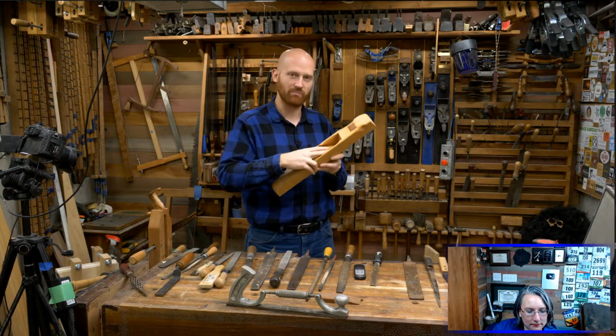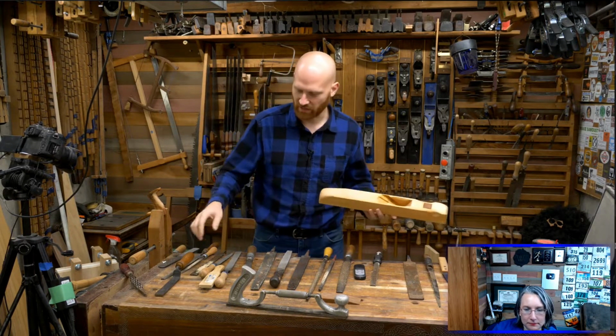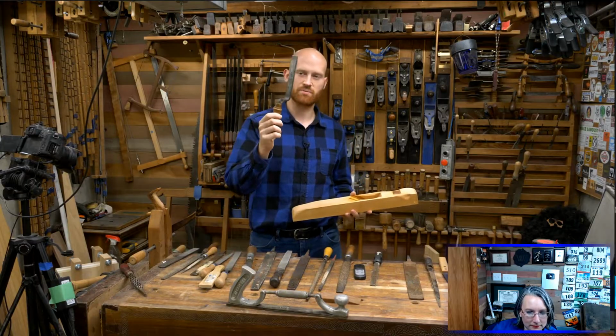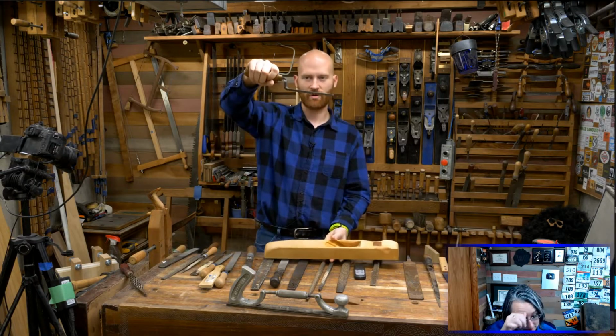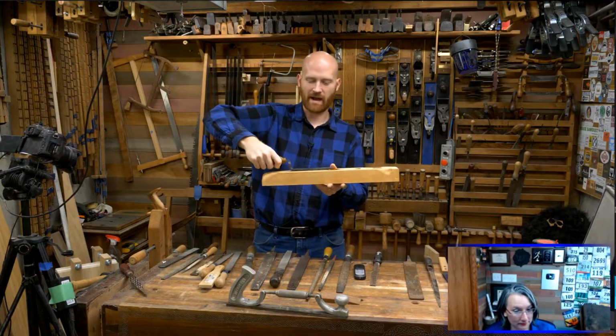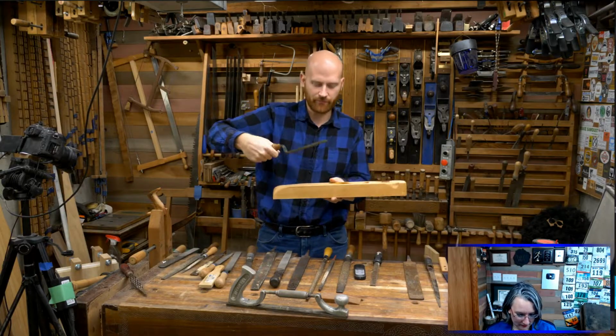So in a plane maker's tradition, they used a lot of floats. And this is a plane maker's float, a crank-handled plane maker's float. And that way I can get up to a surface and keep my hand out of the way.